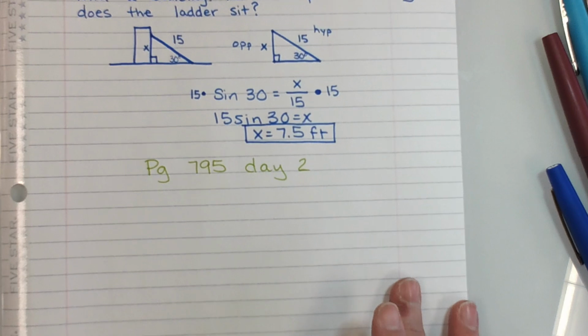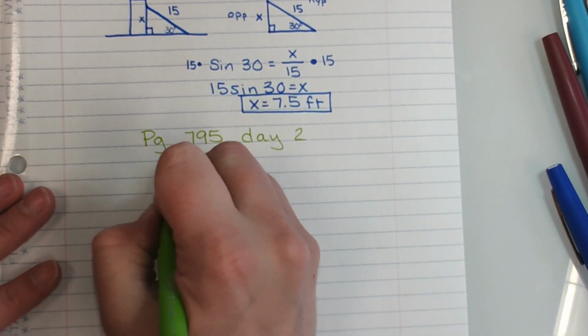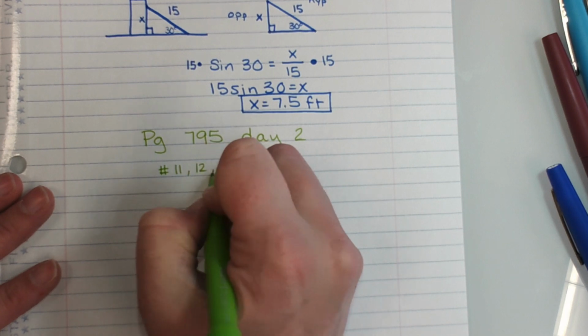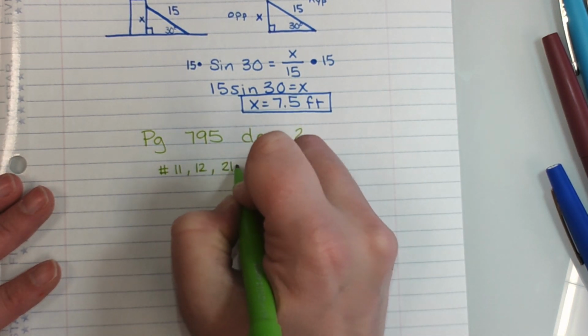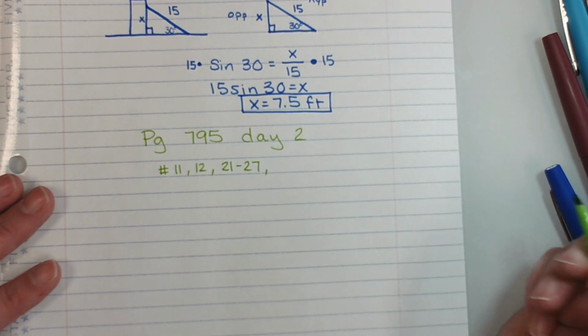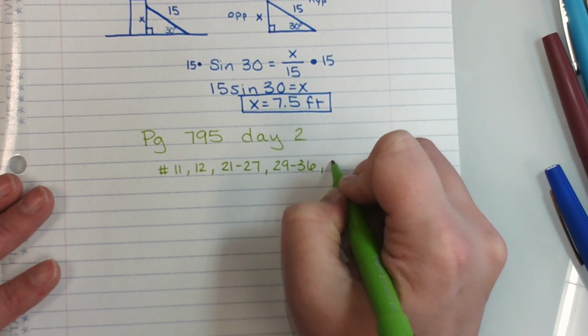Okay, we're back on page 795. Day 2. Numbers 11, 12, 21 through 27, 39 through 36, 40 through 42.